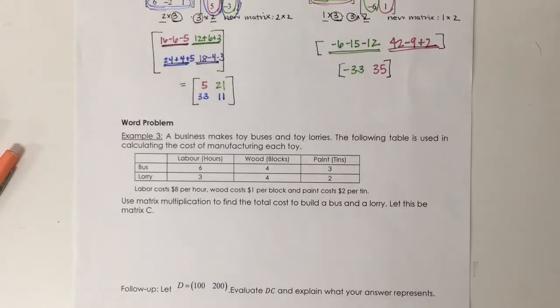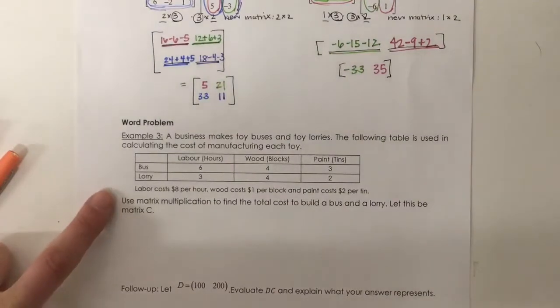Go ahead and take a moment to read through the problem. So pause this video till you're done with that. Now that you've read it, let's go ahead and look at what we're asked to do.